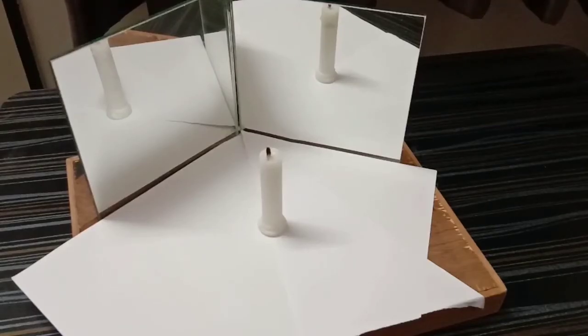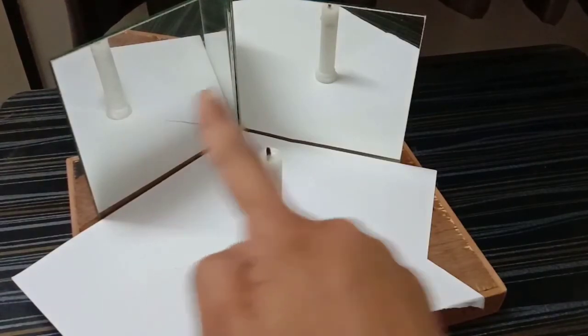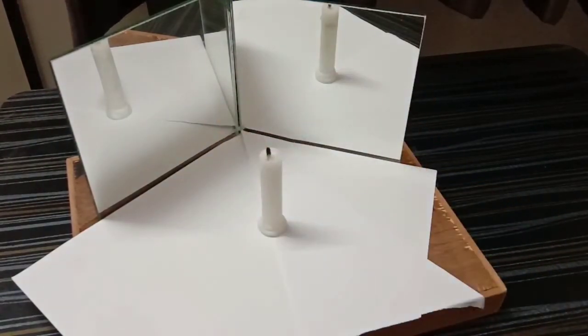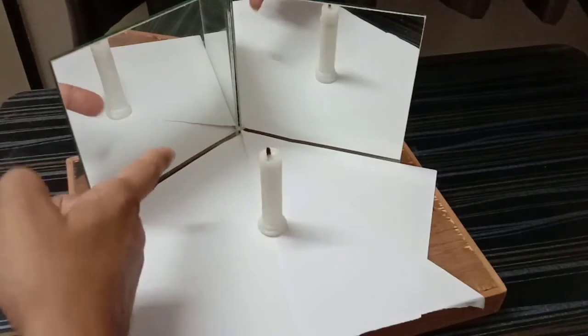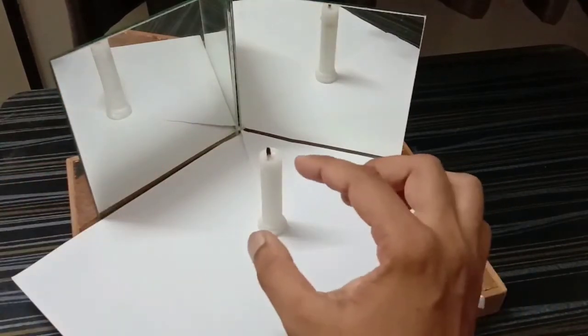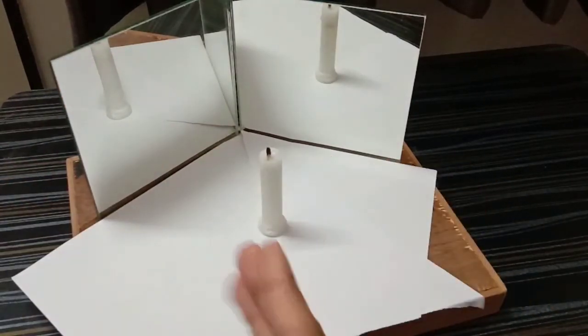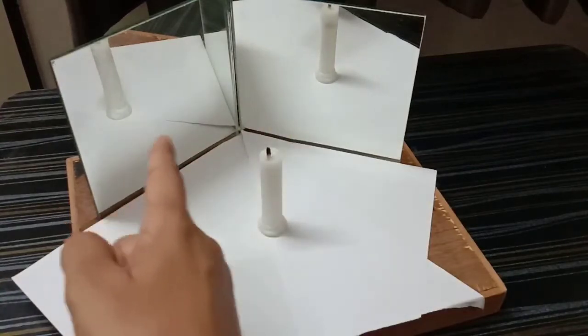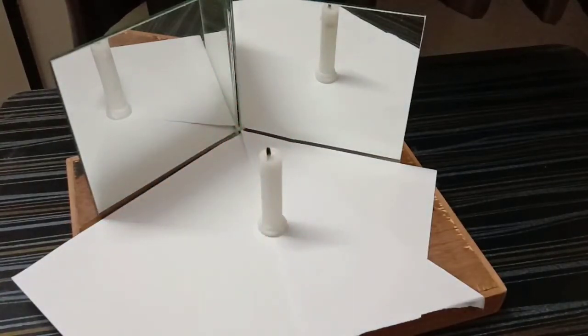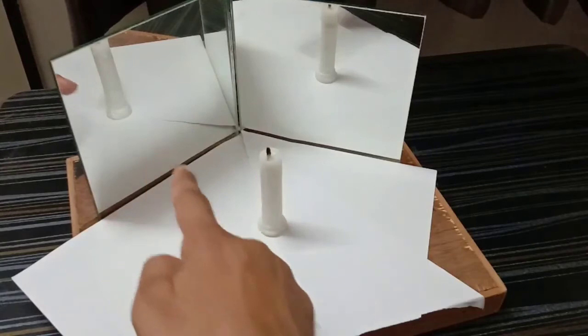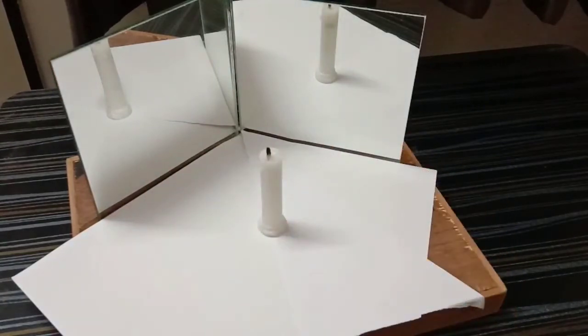Now the setup is ready and the angle between both the mirrors is 120 degrees. This is the candle, which is exactly at 60 degrees from both the mirrors. So it is at a symmetrical distance from both the mirrors, 60 degrees from here and 60 degrees from here.